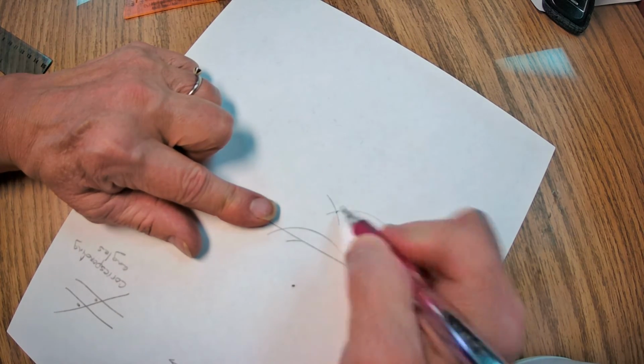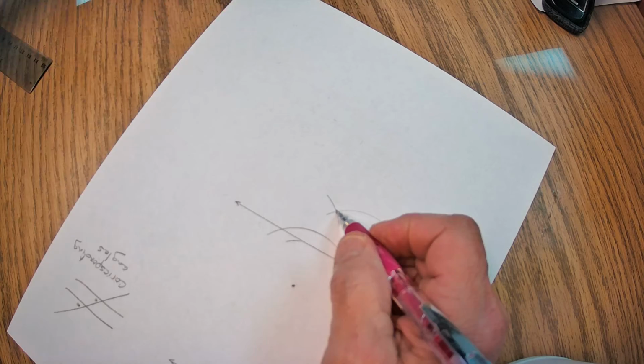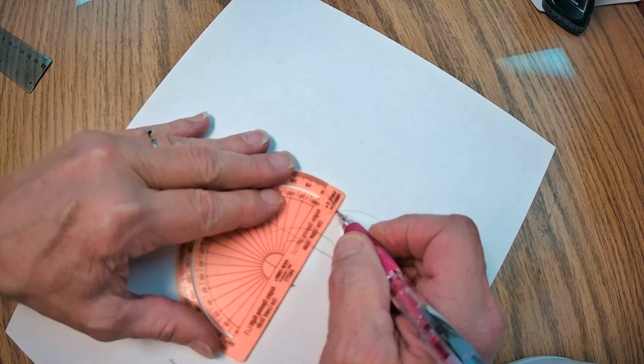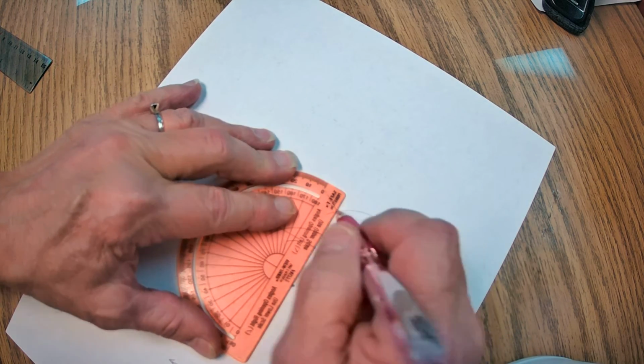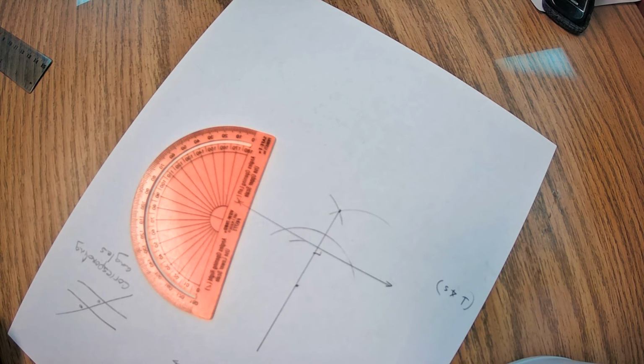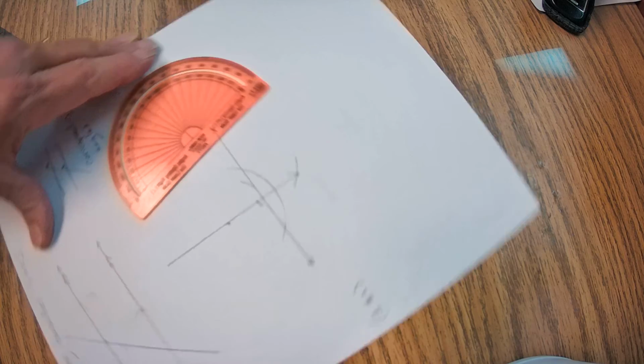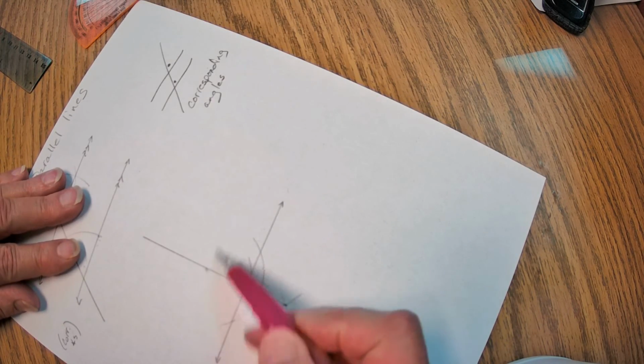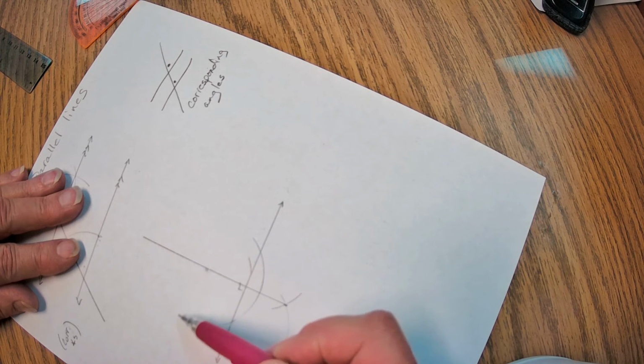And I'm going to connect this intersection with this point. And when I do that, I know that that's a 90-degree angle. All right. Well, I'm going to do that again, only this time I'm going to go through this point. Okay.